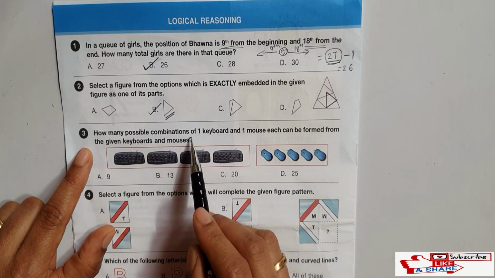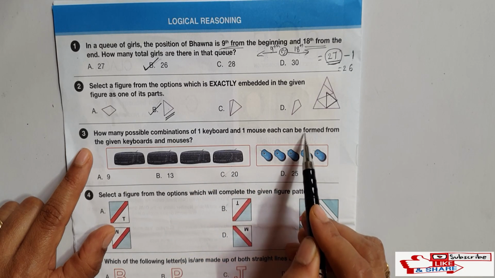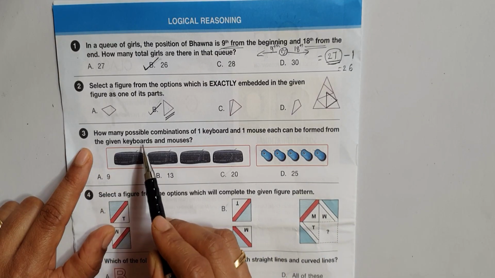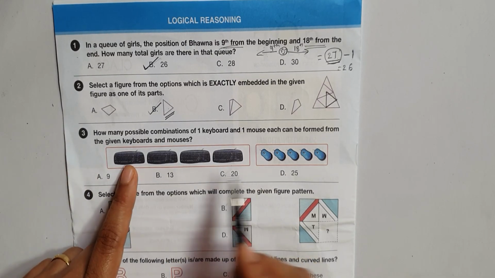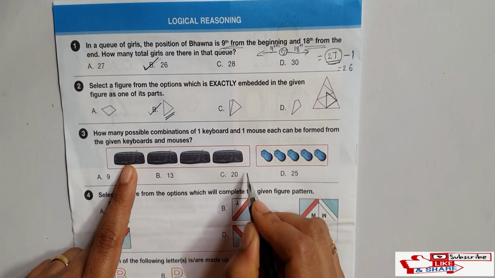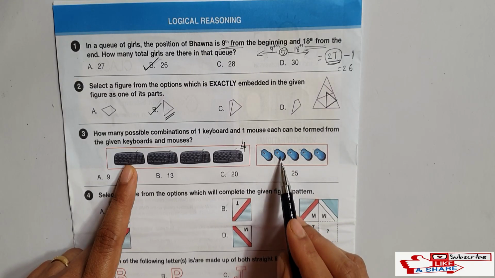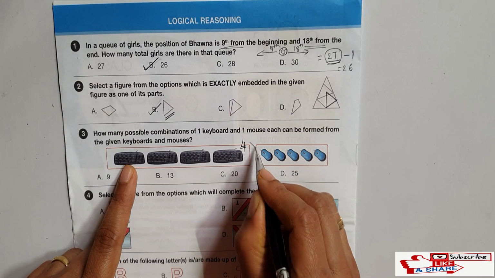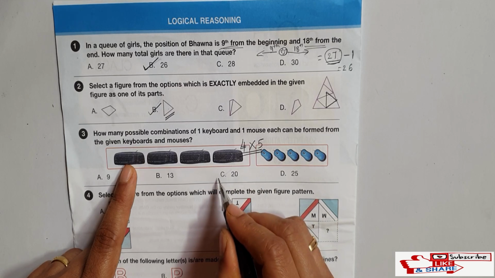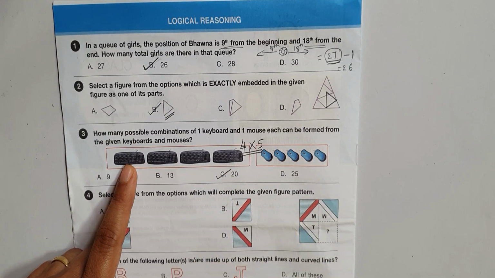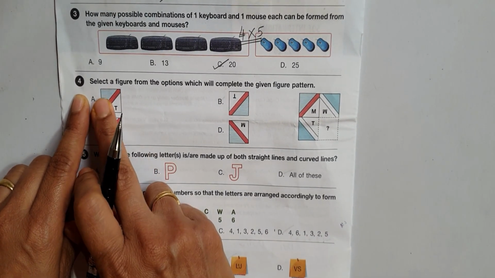How many possible combinations of one keyboard and one mouse each can be formed from the given keyboards and mouses? For that we have to multiply. Here, how many keyboards are there? We have 4 keyboards. And how many mouses are there? 1, 2, 3, 4, 5. So here 5 mouses. So we have to multiply 4 into 5, that is 20. Therefore option C is the correct answer. Next, question number 4.